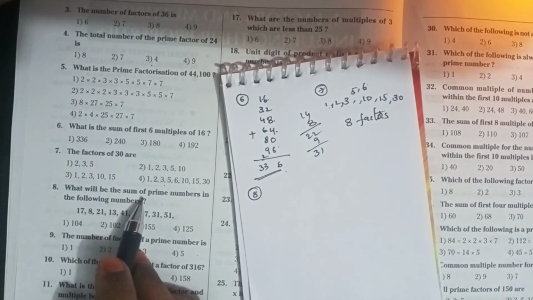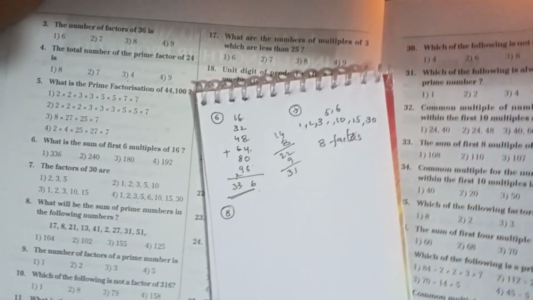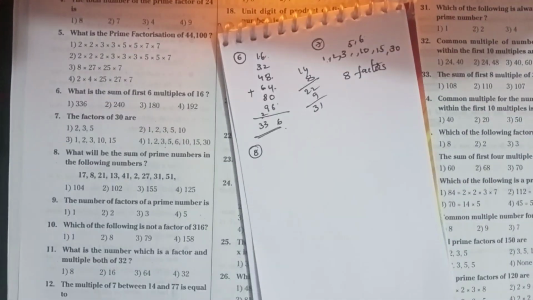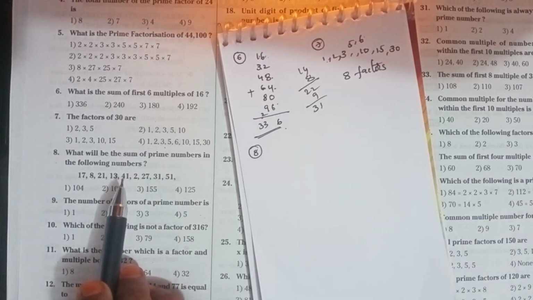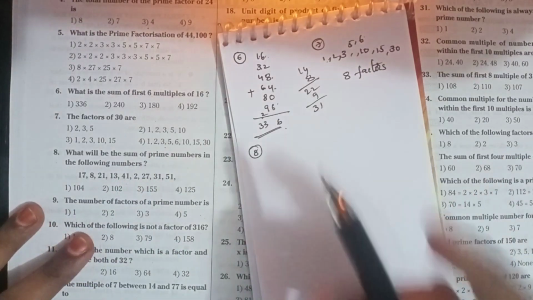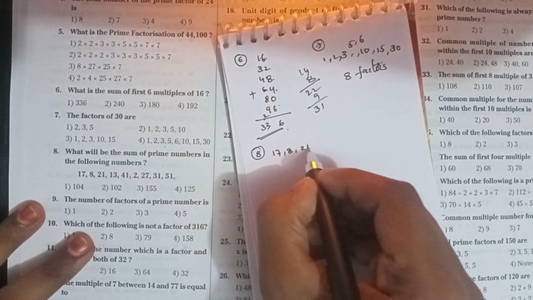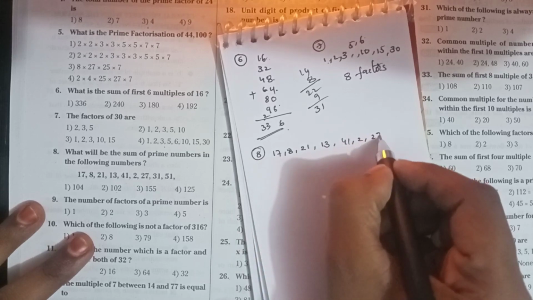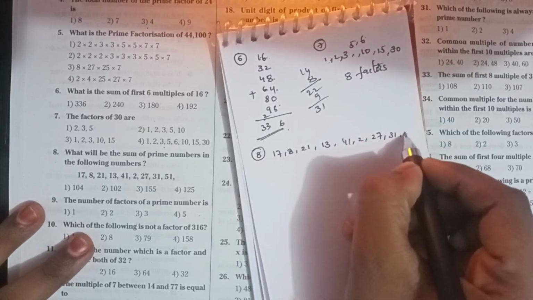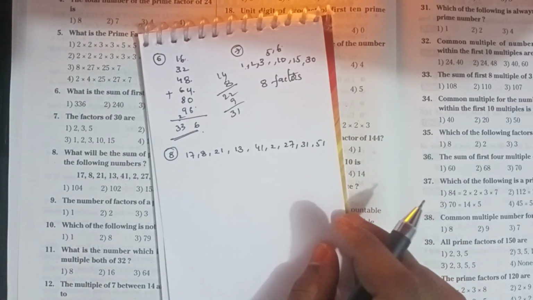What will be the sum of prime numbers in the following numbers? Okay, here they have given a list, that is 17, 8, 21, 13, 41, 2, 27, 31 and 51. So let's find out what are the prime numbers here. Next we will be summing them.